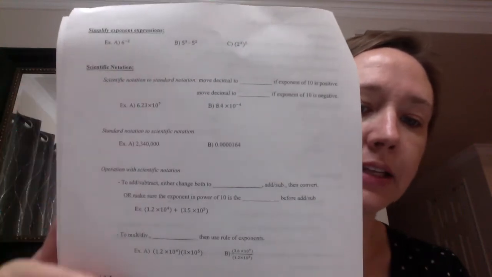Guys, I wanted to continue our benchmark review. This is the paper that's like 3 pages. We finished off yesterday with simplifying exponent expressions, and now we're going to go on to scientific notation and talk about that.